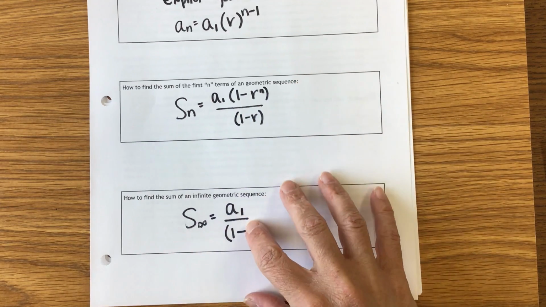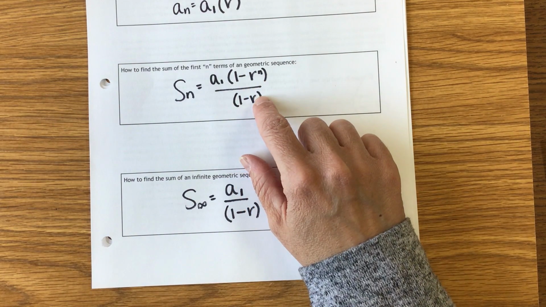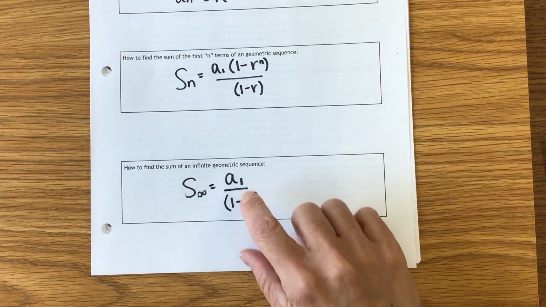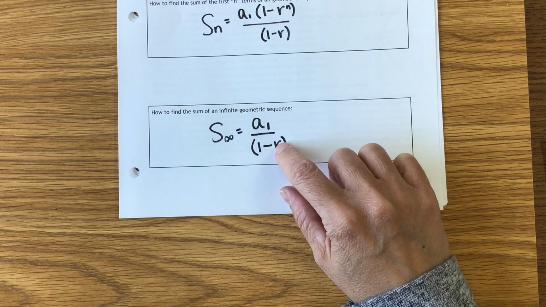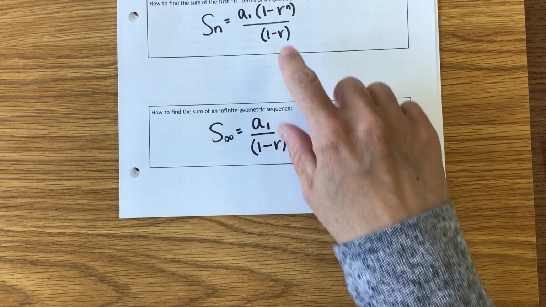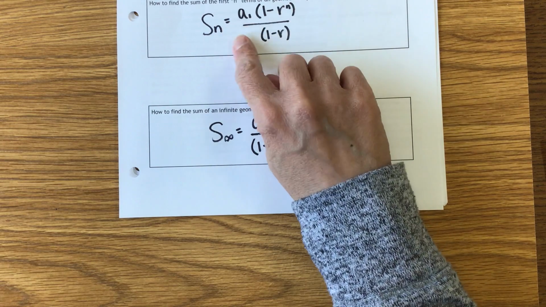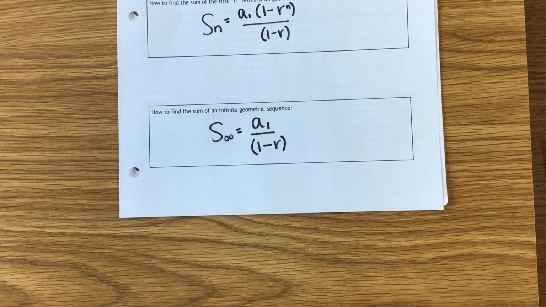The sums, this one is if you have a certain amount of terms you're trying to add up. This one is if you are looking for an infinite amount of numbers. This one is, it is what it is. It will add up a certain amount of terms.